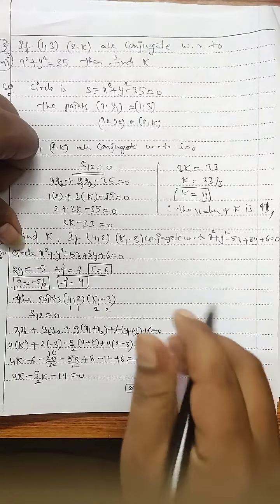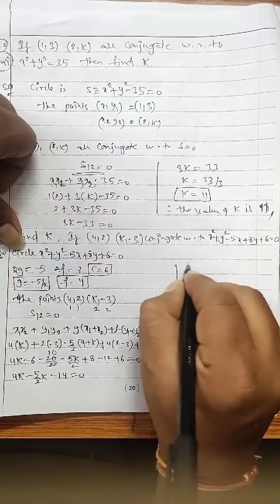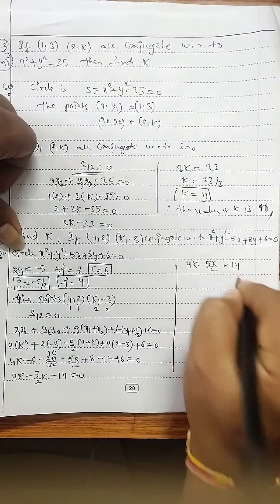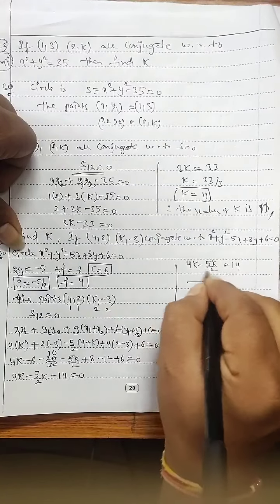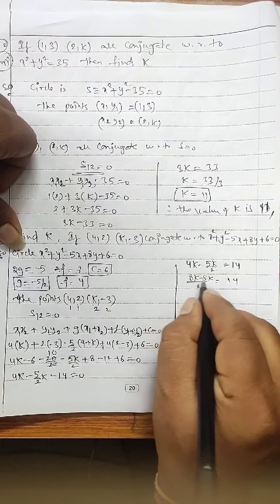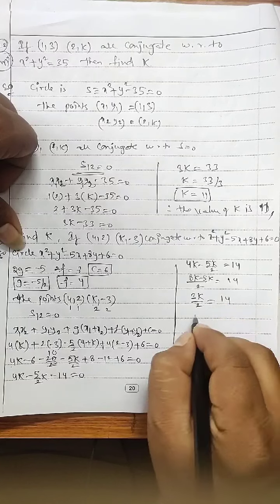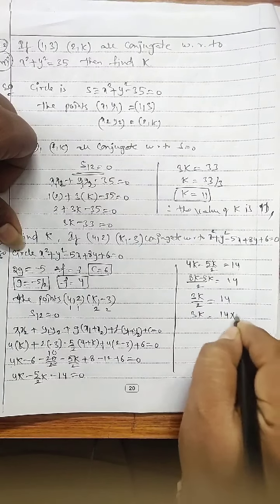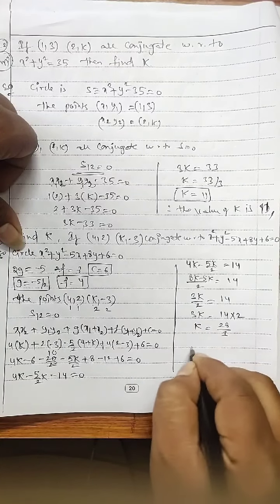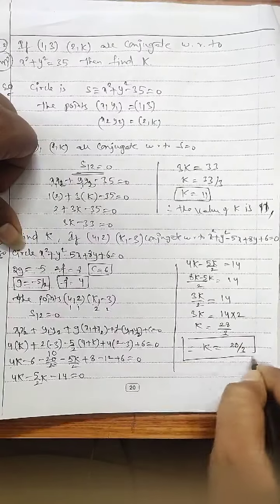So then, transposing this becomes plus. Therefore 4k minus 5k/2 is equal to 14. Here 2 is the LCM, then 8k minus 5k is equal to 14. Then 3k/2 is equal to 14. Then 3k is equal to 14 into 2. Then k is equal to 28 by 3. Therefore the k value is 28/3. So this is also one of the important problems.